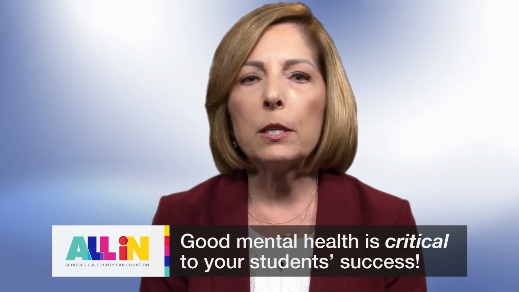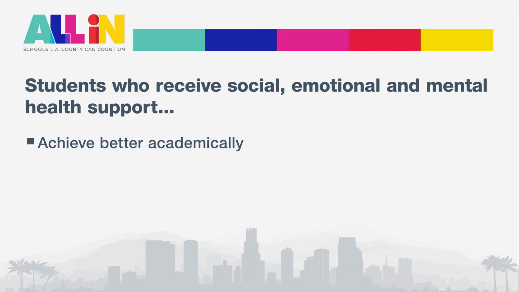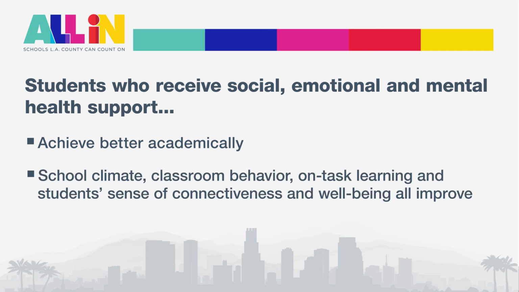Beyond these programs, SEL mitigates youth suicide risk factors in its own right. Increasing the focus on SEL with your students should be one part of a comprehensive youth suicide prevention program. Good mental health is critical in your students' success in school and in life. Research demonstrates that students who receive social, emotional, and mental health support achieve better academically. School climate, classroom behavior, on-task learning, and students' sense of connectedness and well-being all improve as well. Mental health is not simply the absence of mental illness, but also encompasses social, emotional, and behavioral health, and is the ability to cope with life challenges.